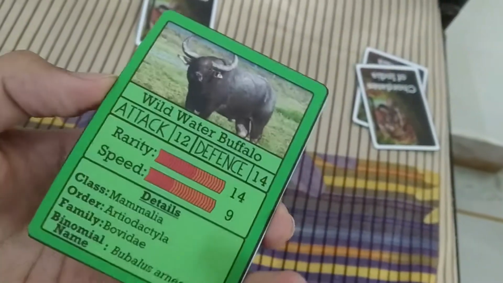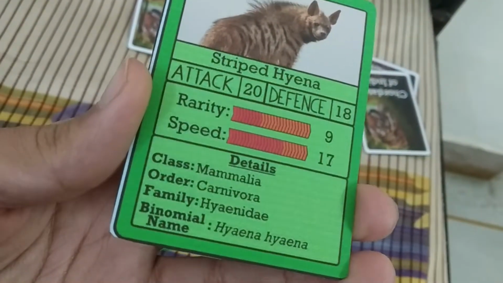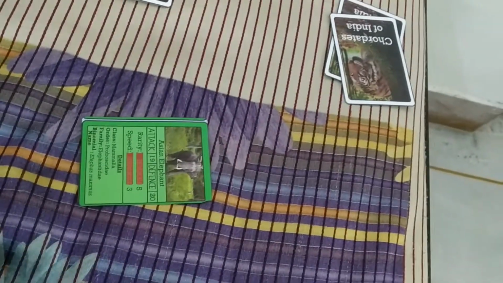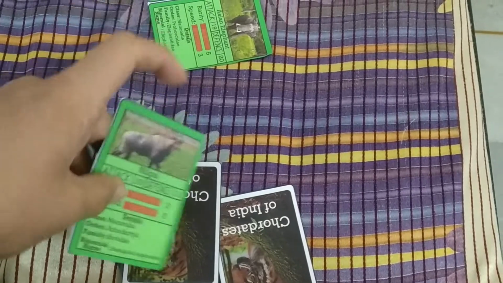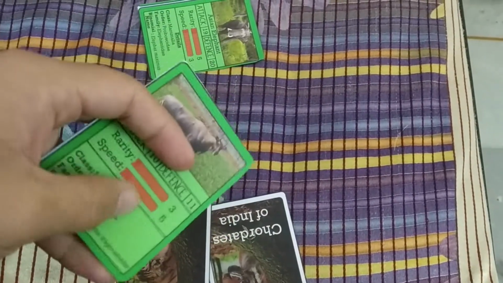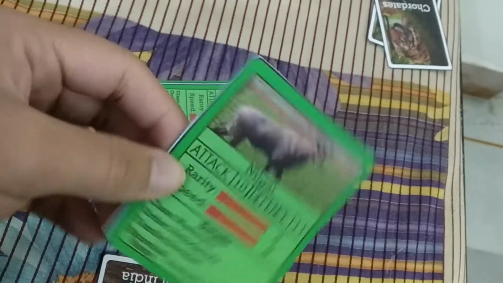If it's Nilgai, I'll lose. I don't want that card. If it's Water Buffalo, I'll lose again. If I have Striped Hyena, then also I'll lose. So I have no hope or scope of winning. So I'll decide a card which is the worst of all of the 3. I'm just playing the best strategy I could play. Now you can decide your own strategy. You could lose or win on your own.